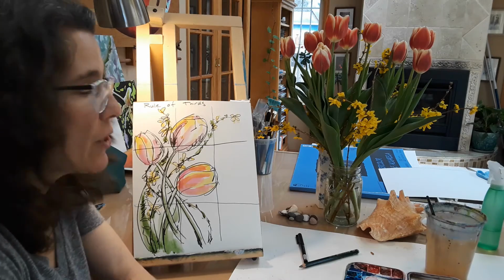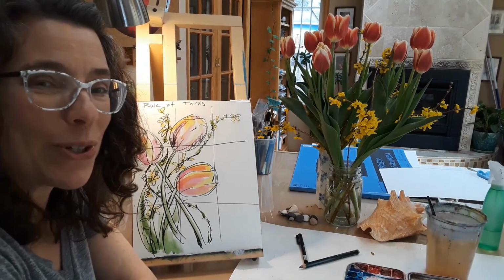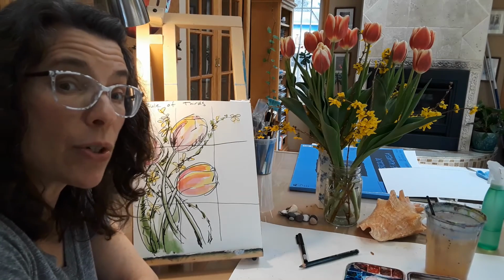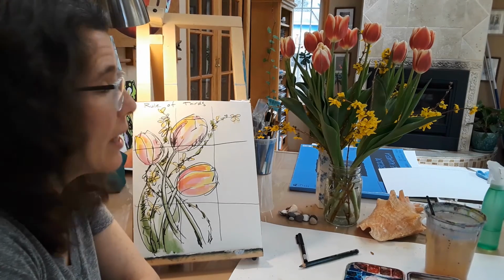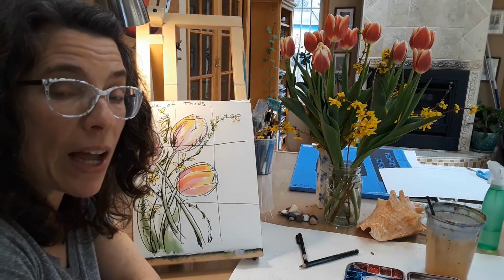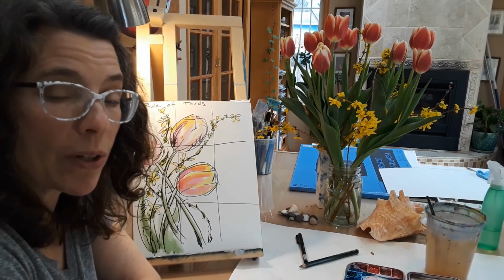Something fun to try. You certainly don't have to do flowers. You could do your vase, your favorite vase. You could do a still life that you set up for yourself. You could do your favorite toy. You could do anything you want. But in case you would like to paint these flowers from my still life of flowers, you're welcome to take a gander.